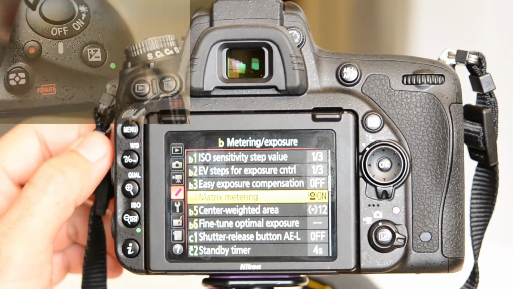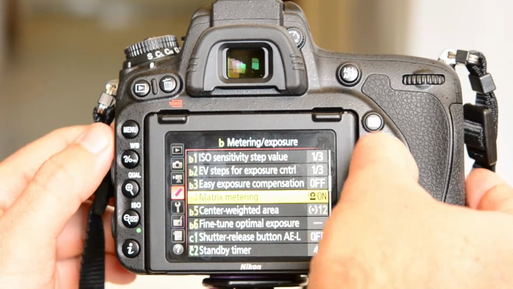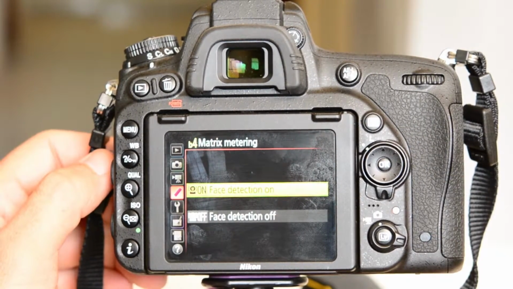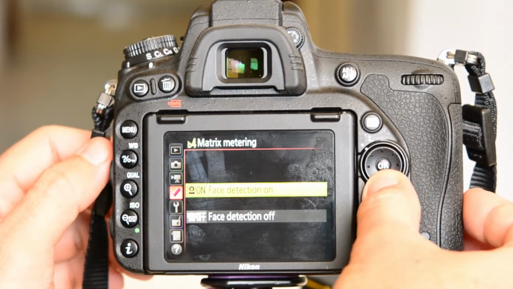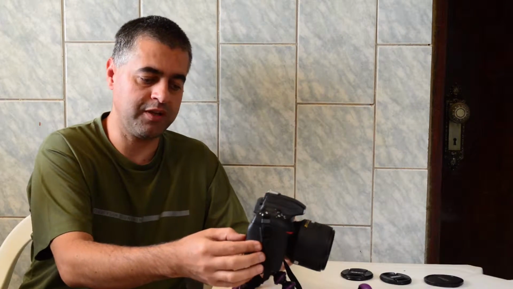The next one we have is B4, which is matrix metering. In my case, it's on, and if I press OK, I have the option for face detection on and face detection off. It's quite handy because if you are taking pictures of people, the camera will try to expose for the skin, and I think this is what we want. We want it to match. The skin is the most important thing. People are the most important subject in our photography.